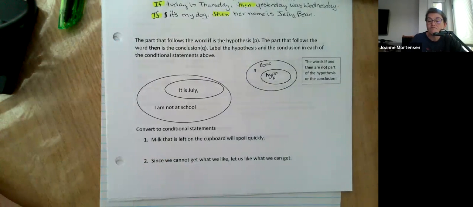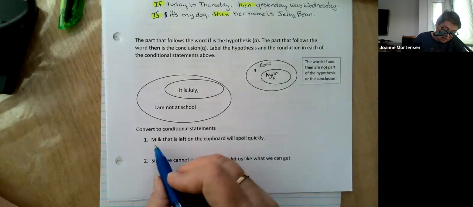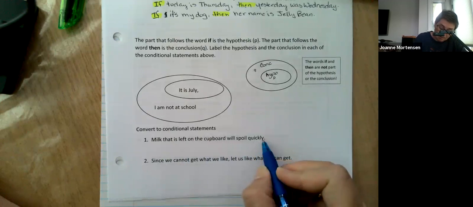All right. I've seen it on some of the quiz questions in the test bank where they give you a statement and then they just say make it into a conditional statement. Okay, when you do that, try not to add a whole bunch of new stuff or new ideas. Okay, milk that is left on the cupboard will spoil quickly.